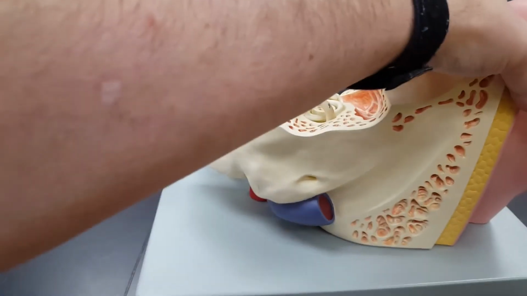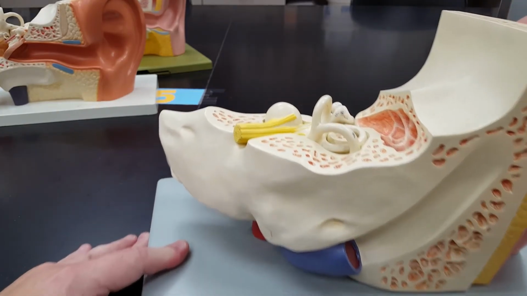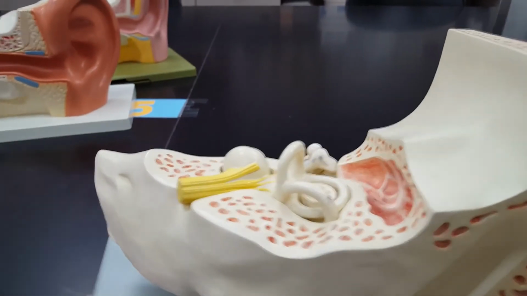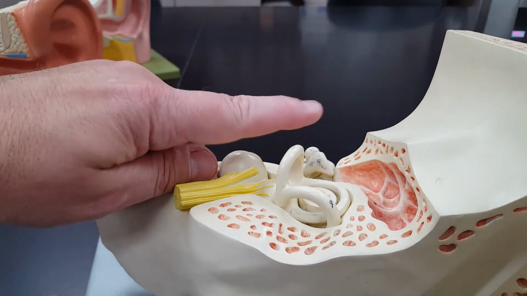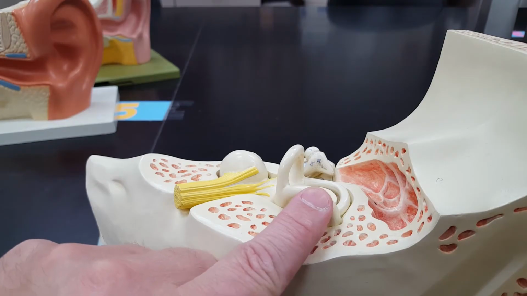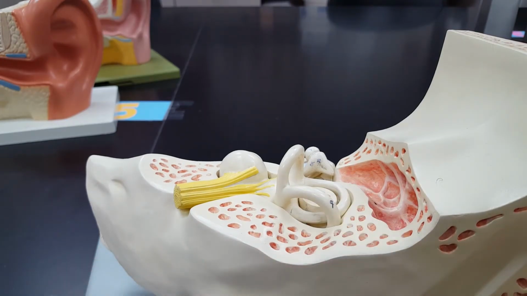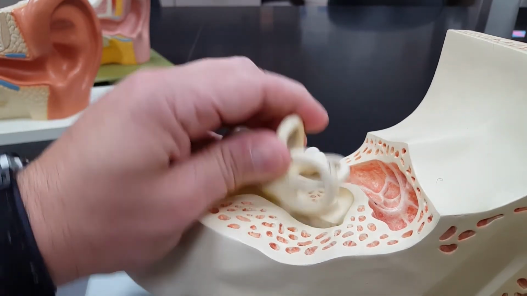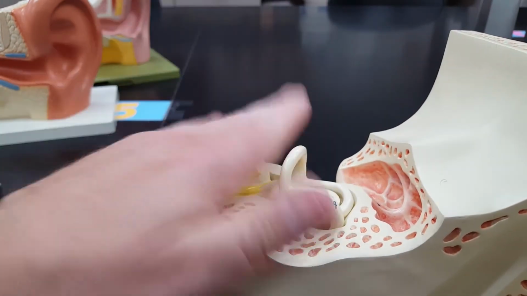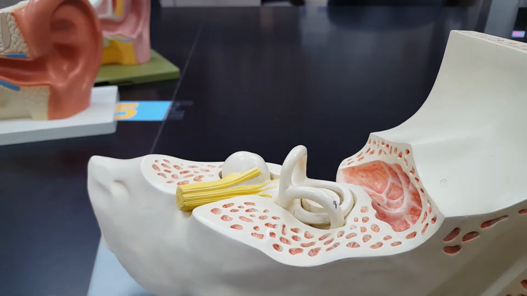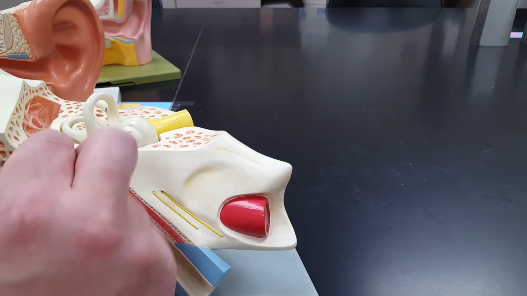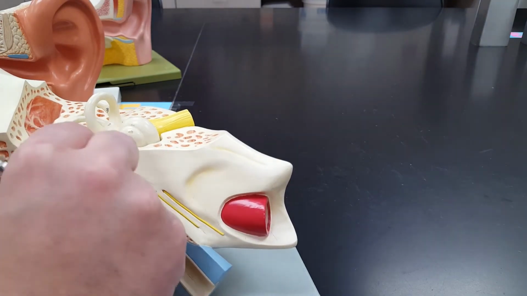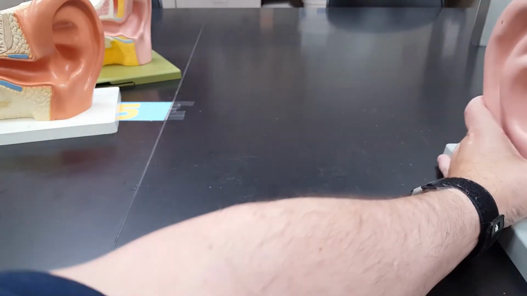Let's try this. If I rotate this around, so now the person would be looking away from us, correct? They're looking that way. I have anterior, posterior, and lateral semicircular canals. See that? This white stuff would actually be part of my temporal bone. Let's look at the semicircular canals in the other ear models that are fair game for your quiz and practical also.